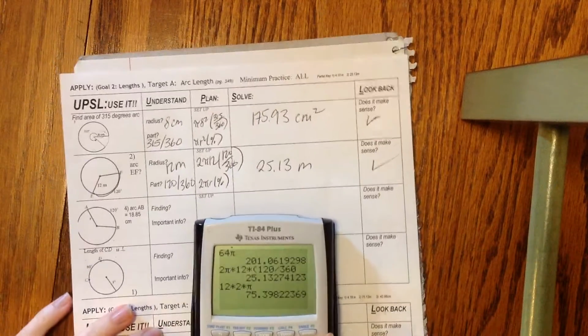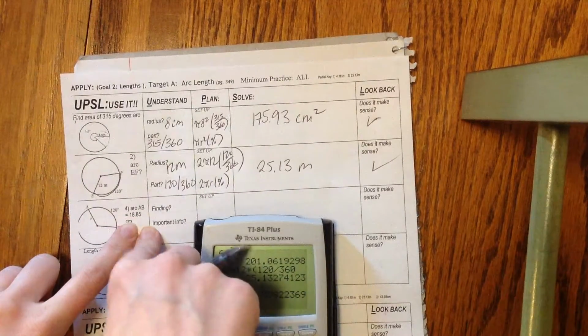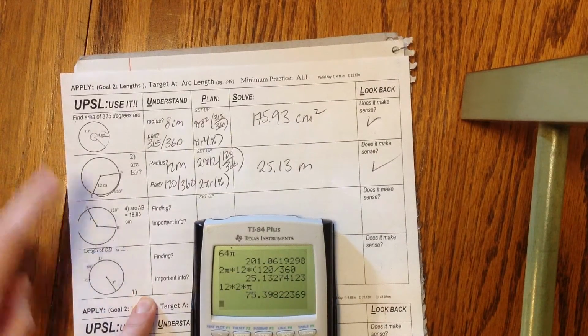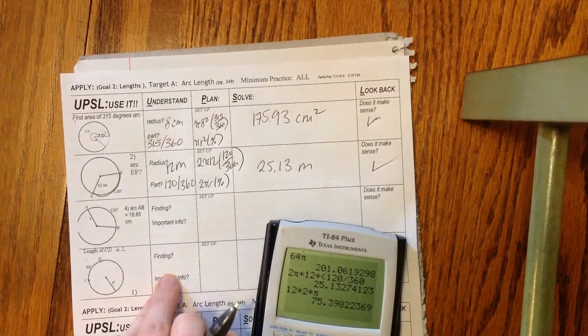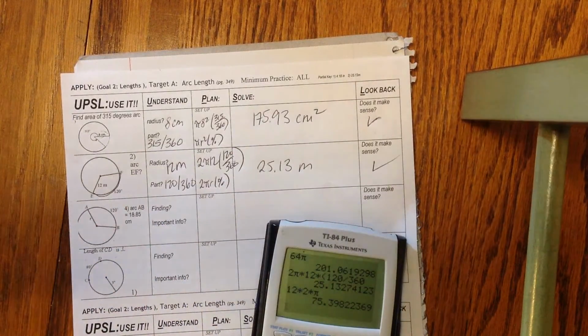Alright, so I'm hoping that doing these two problems gives you a sense. Again, this right here is arc, so it would be very similar to number 2. And this last one here, again, we're finding length, so it actually will be very, very similar to this one as well. Alright, good luck. Ask me any questions if you get stuck.